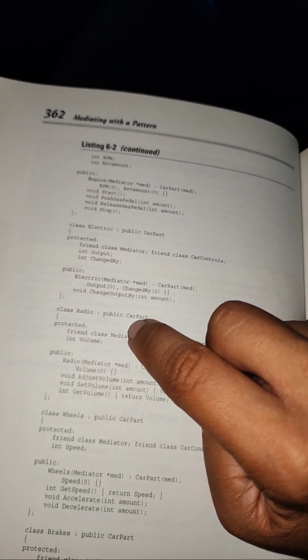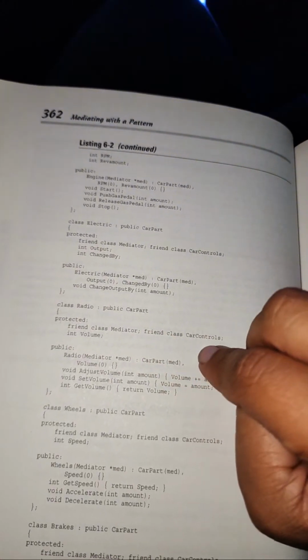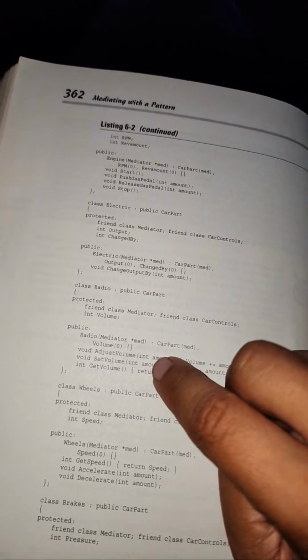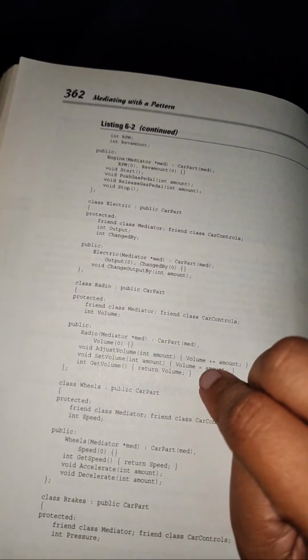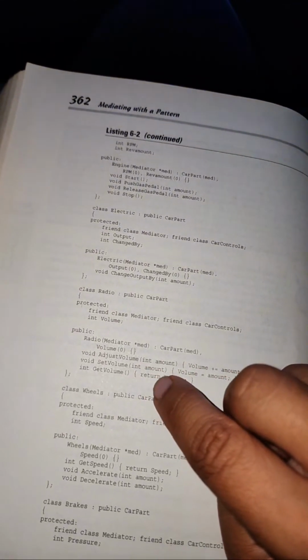Class Radio: public CarPart. Protected: friend class Mediator, friend class CarControls, int volume. Public: Radio(Mediator* med, CarPart* med), volume. Void adjust volume, volume plus equals amount. Void set volume, volume equals amount. Int get volume, return volume.